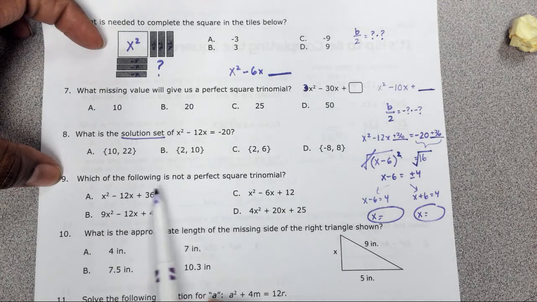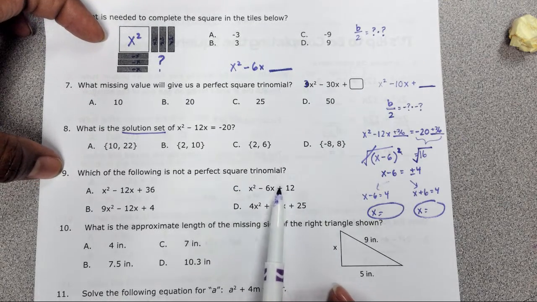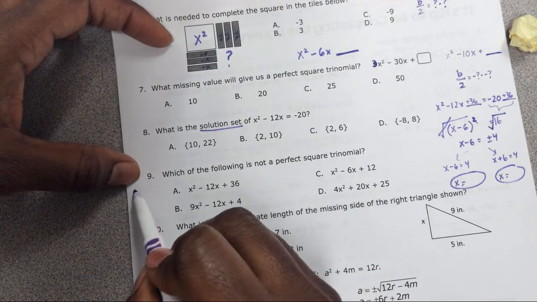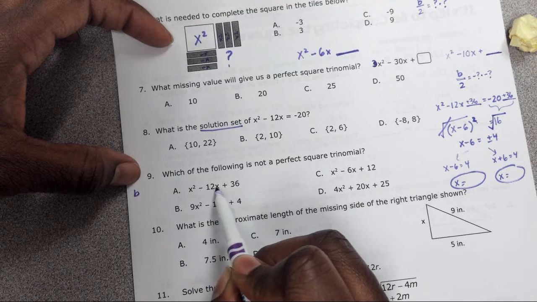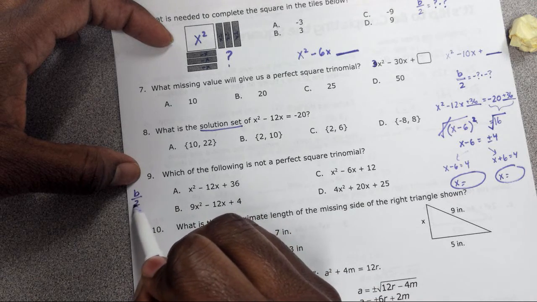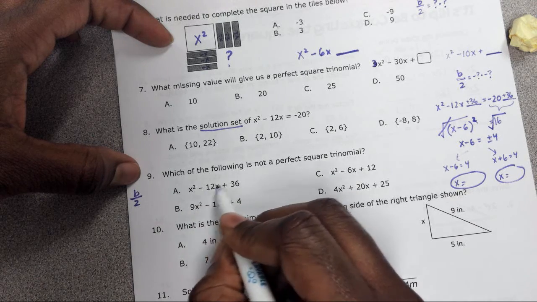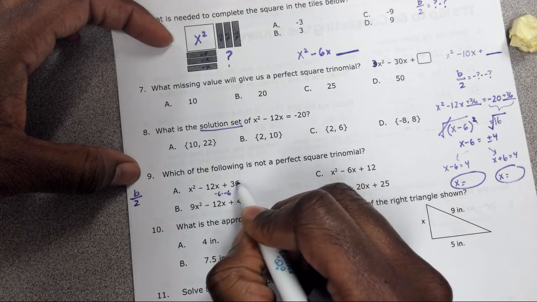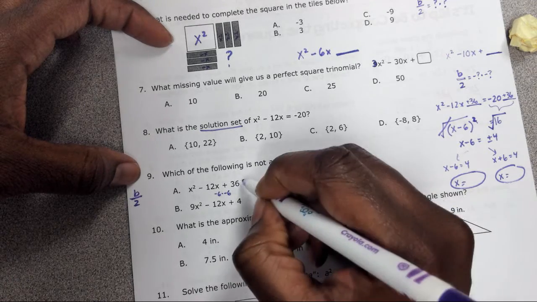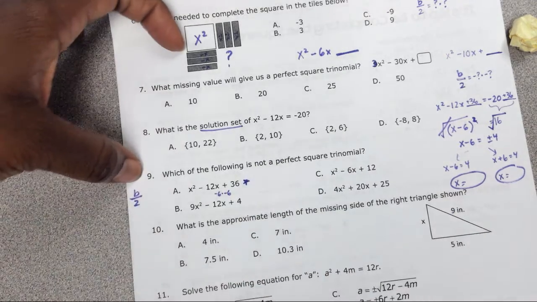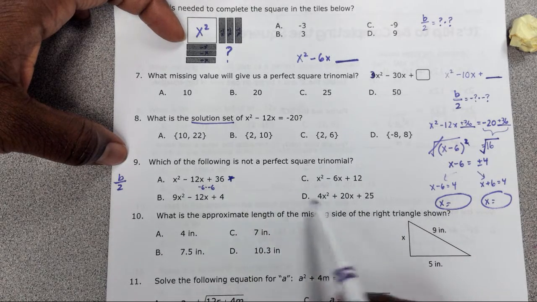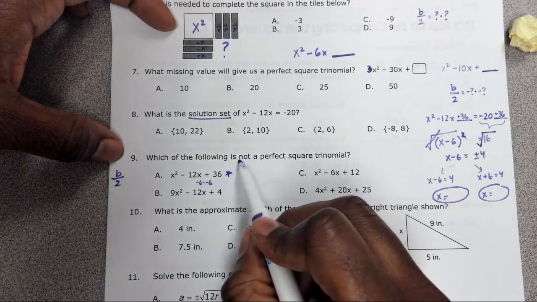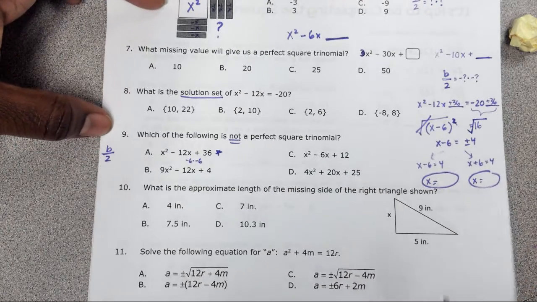Number 9, which of the following is not a perfect square trinomial? So this one's a little bit weird. Remember how to test this one is you take the b value, for this one, divide it by 2. Negative 12 divided by 2 would give you a negative 6. Multiply it by another negative 6, and does that give you the c value? That's how you find the c value, so that means yes, this one is a perfect square trinomial. So go through these. It might seem like there's more than one that is not a perfect square trinomial, so just circle the ones that you think is not a perfect square trinomial. And I'll explain more of that one later.